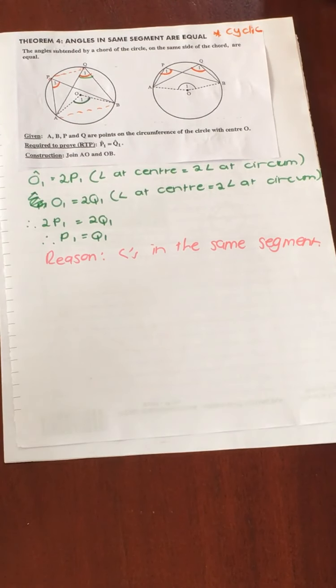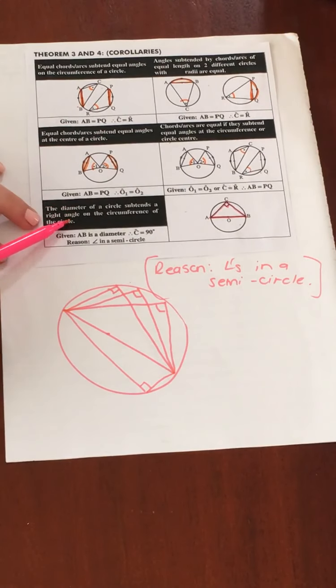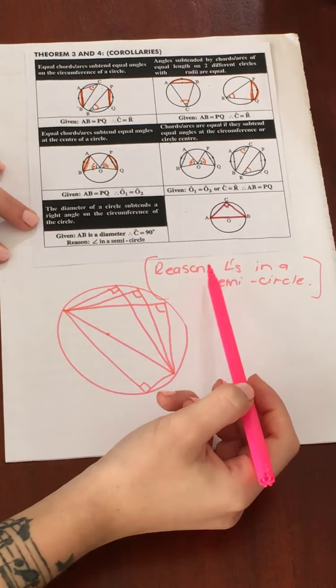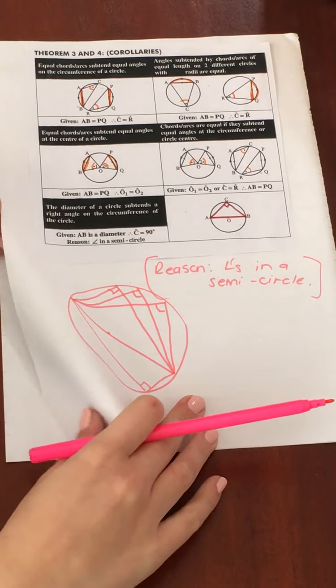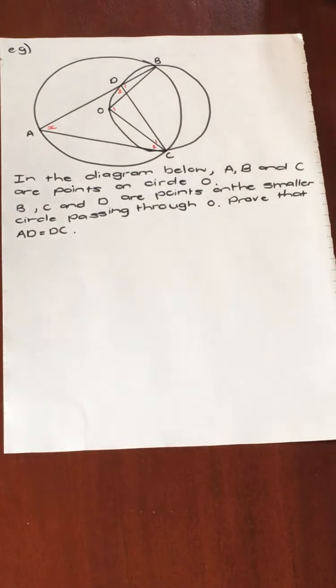I might send you a document with all the theorems, basically what they are and what the reasons are. I think that'll help you in answering questions. Maybe we'll make a little summary at the end of this. So this one, if you're using theorem 4, you're going to say angles in the same segment. If you use this over here with a diameter that makes 90, you're going to say angles in a semicircle. That will be this reason. Okay, now let's do an example and then we'll end this video and go on to Theorem 6.